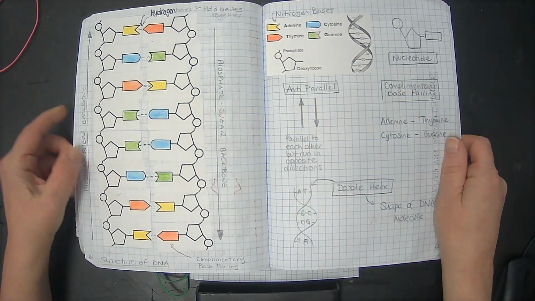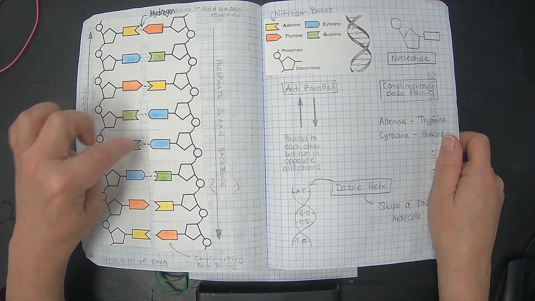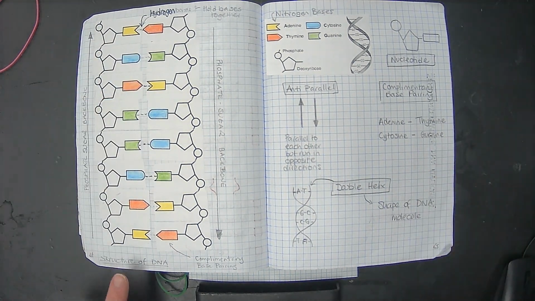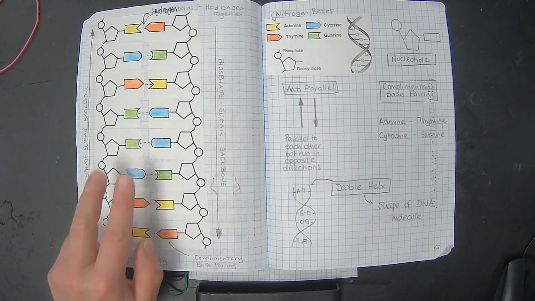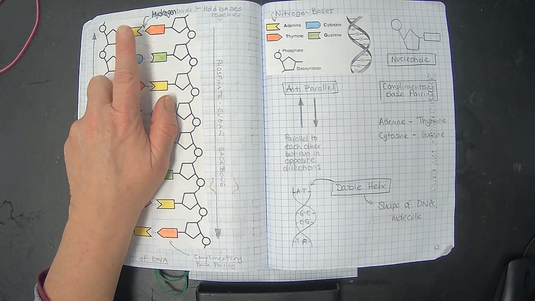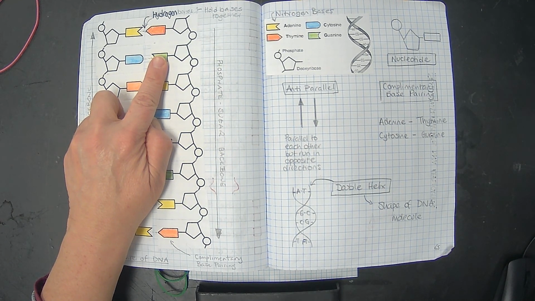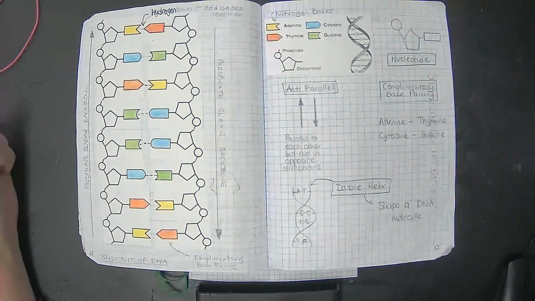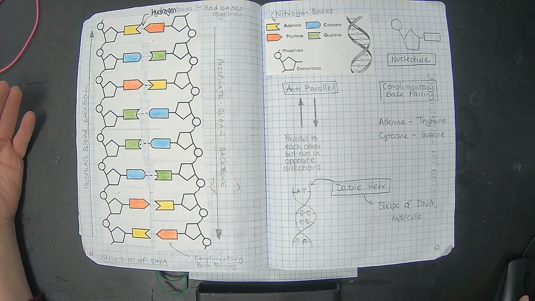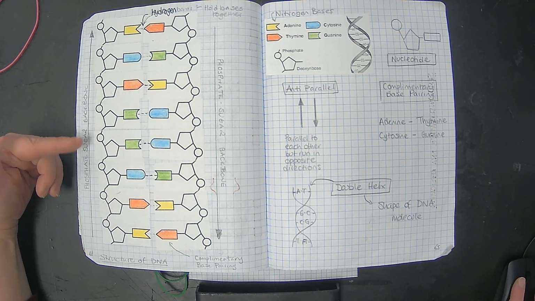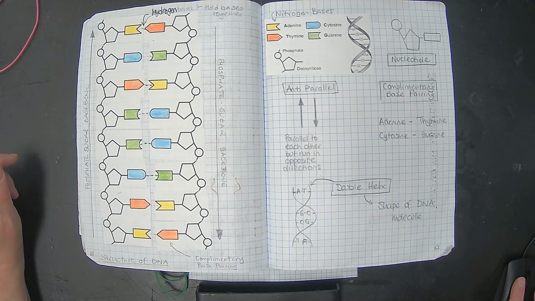And the nitrogen bases are held together with hydrogen bonds. And it also shows that we've got complementary base pairing. So adenine goes with thymine and guanine always goes with cytosine. Okay? So we've already covered that bit, so we're not going to go back and do that in detail, but you should have this in your notebook.